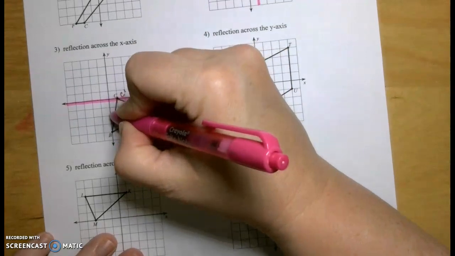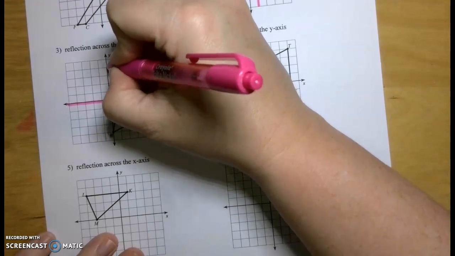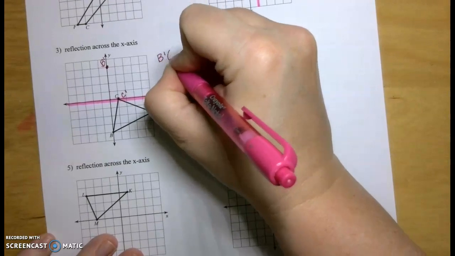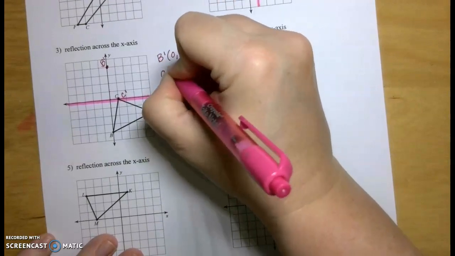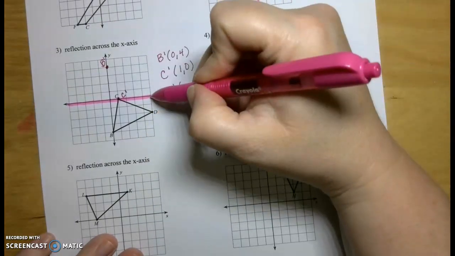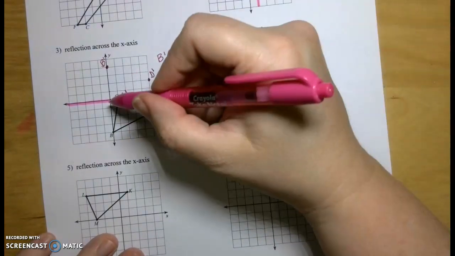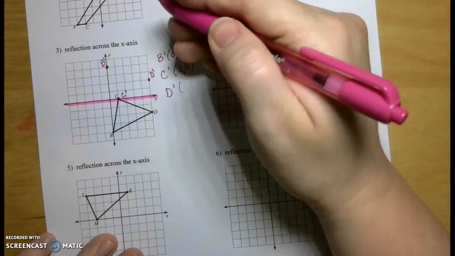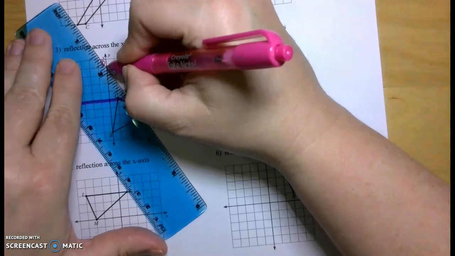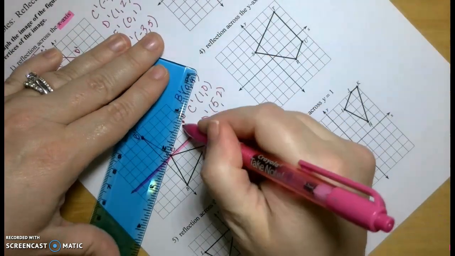So B prime, if B is 4 units below, B prime would be 4 units above. So B prime is 0, 4. C prime is 1, 0. Where's D prime? Well, 2 units below will become 2 units above. And that's the point 5, 2. Connect my points. And I should be able to see the mirror image very clearly.